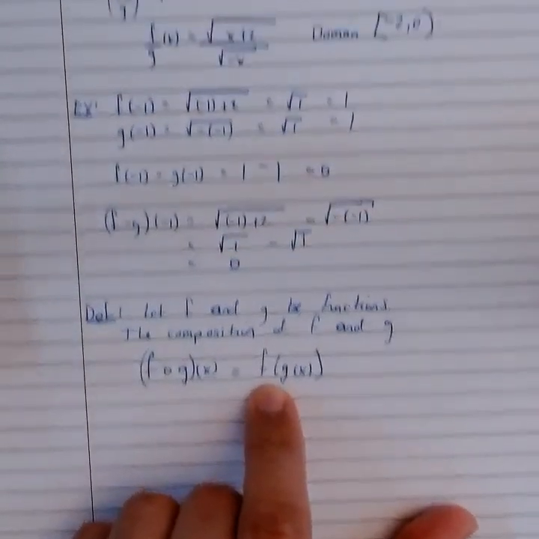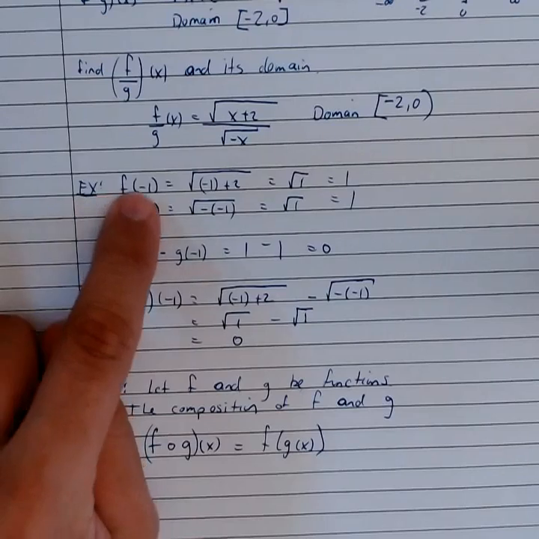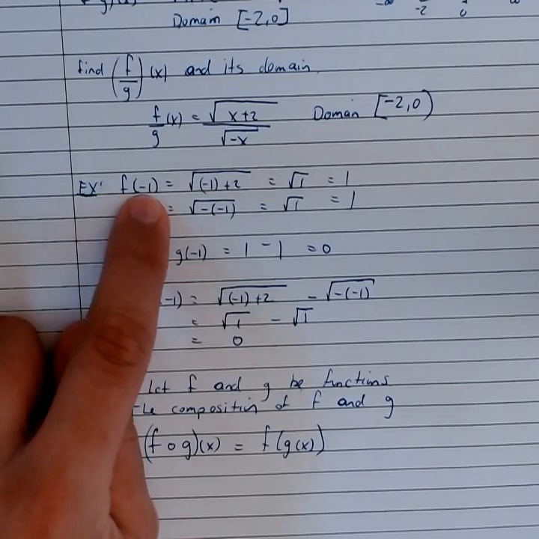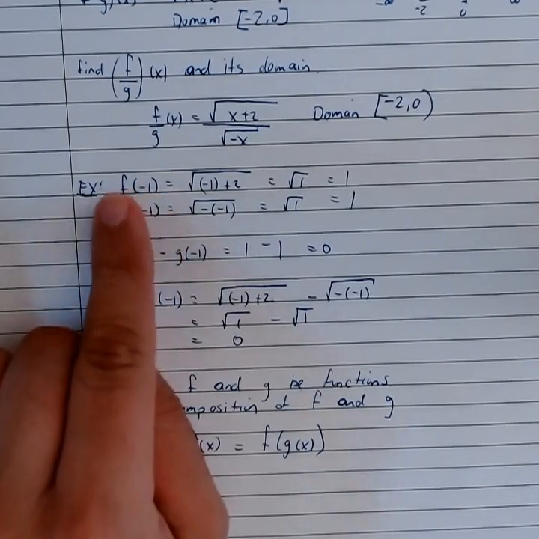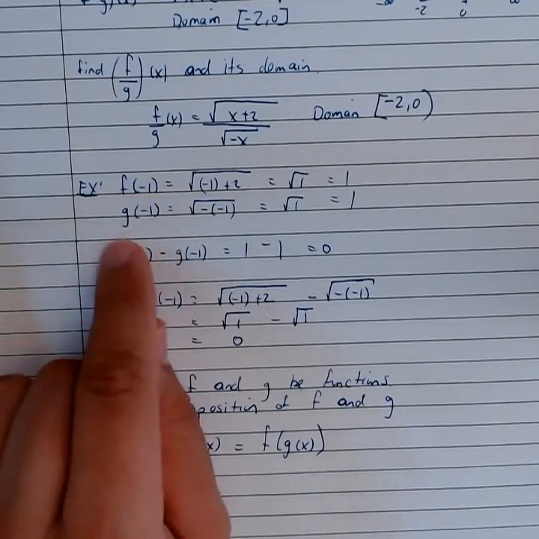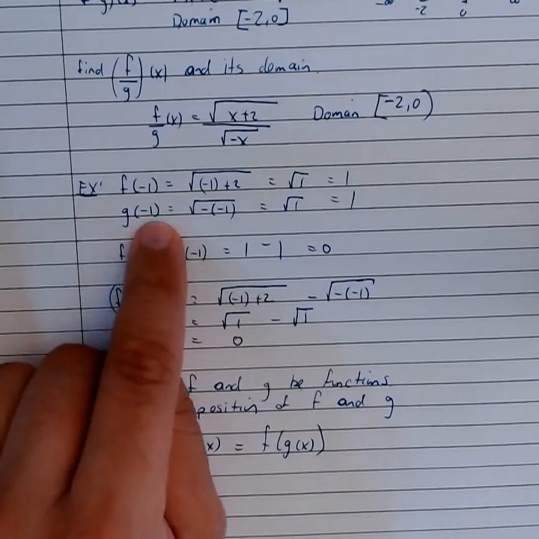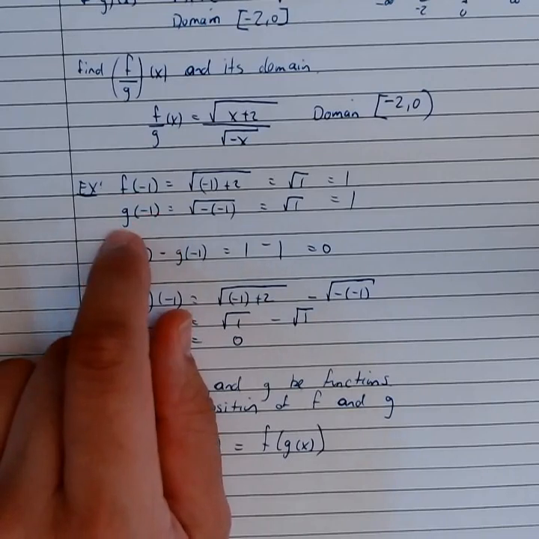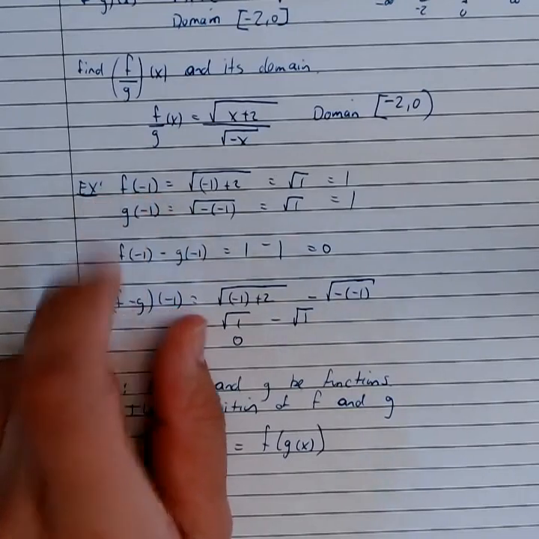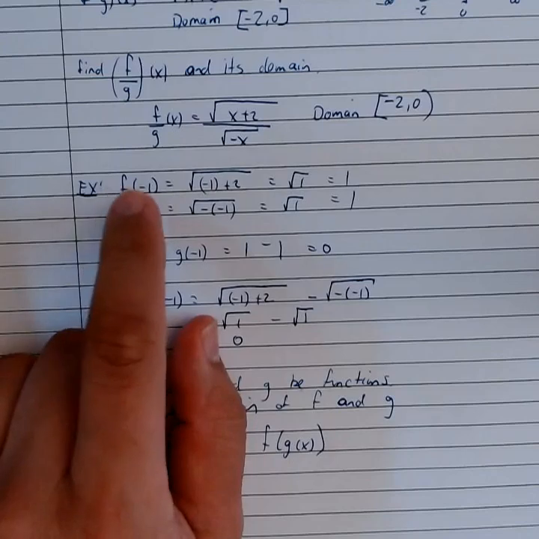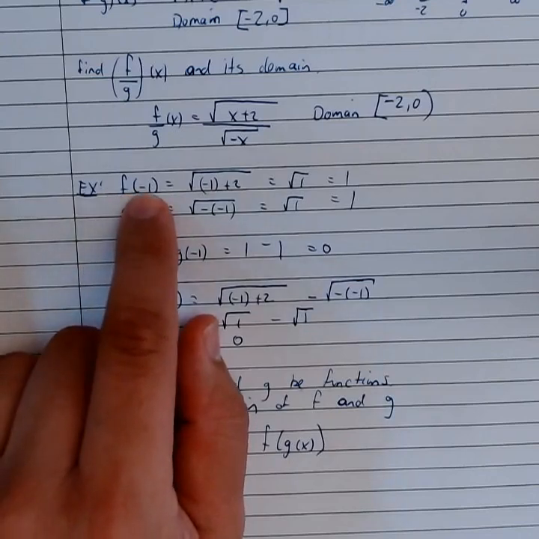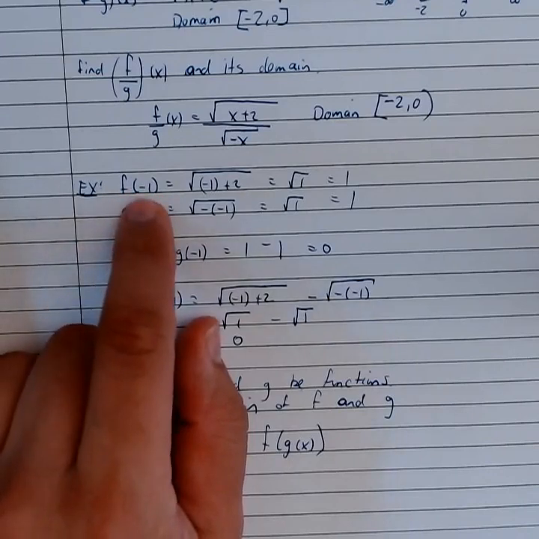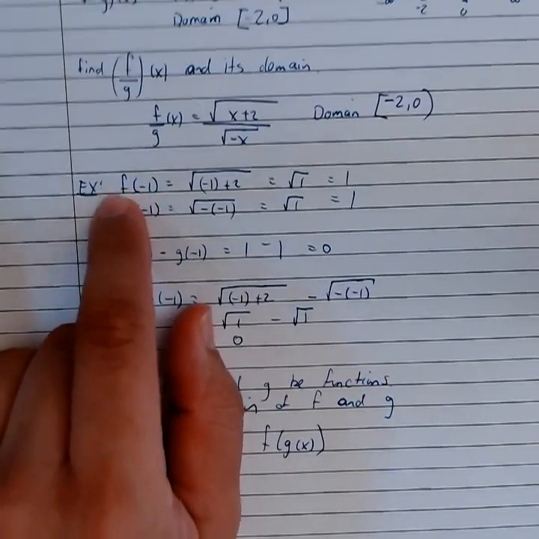Remember how function notation works. Whatever's in the parentheses, that's what you're plugging in. So by writing f of minus 1, that's telling you minus 1 is getting plugged into f. By writing g of minus 1, you're telling someone that negative 1 is getting plugged into g. Whatever number's here, that's what's getting plugged into your function. If I said f of 5, then I'd be saying 5 gets plugged into f. If I said f of 100, I'd be saying 100 gets plugged into f.